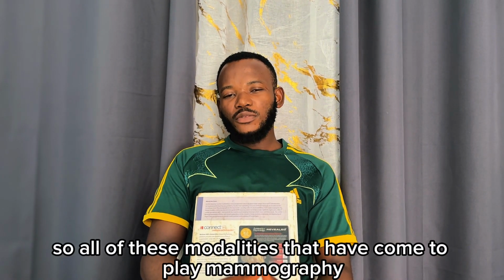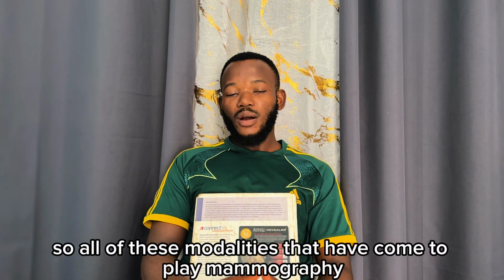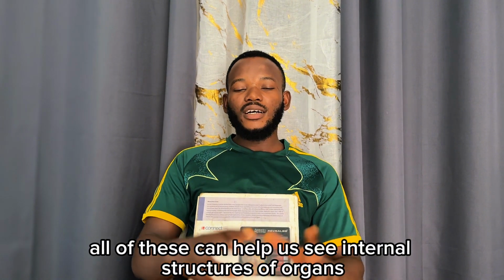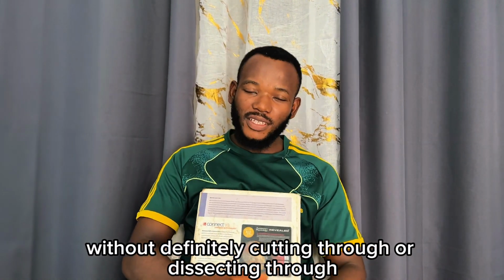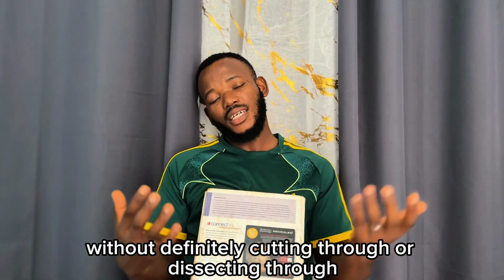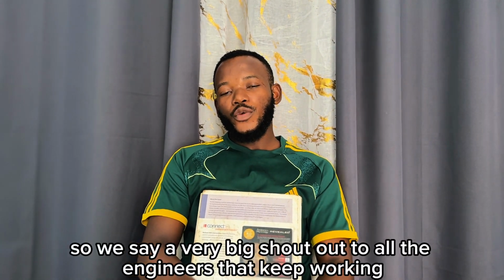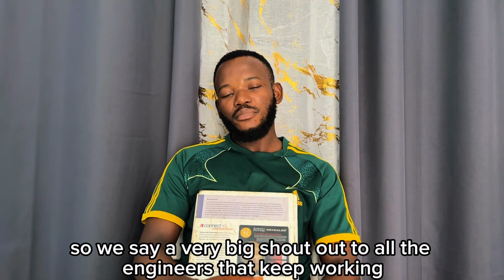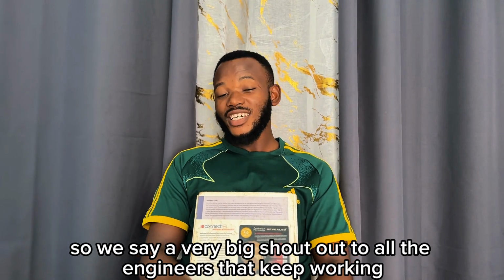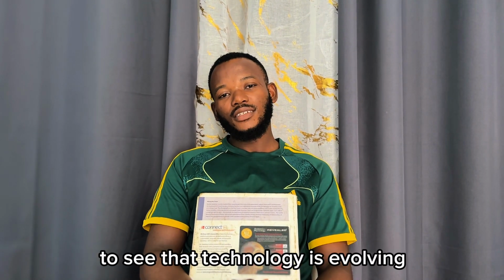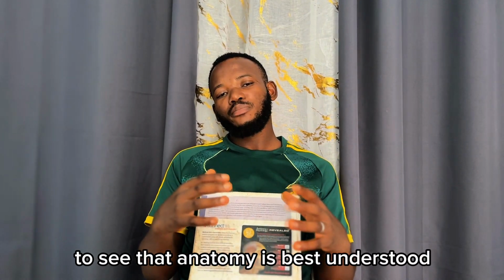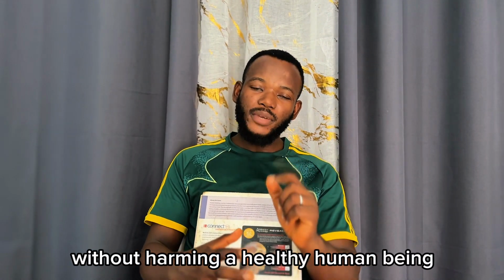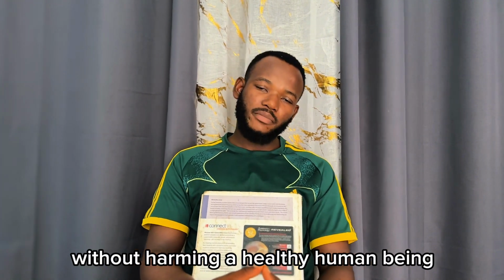So all of these modalities that have come to play, mammography, all of this can help us see internal structures of organs without definitely cutting through or dissecting through. So we say a very big shout out to all the engineers that keep working to see that technology is evolving, to see that anatomy is best understood without harming a healthy human being.